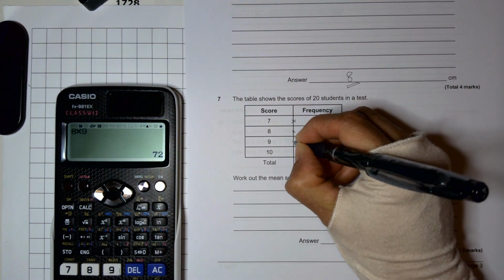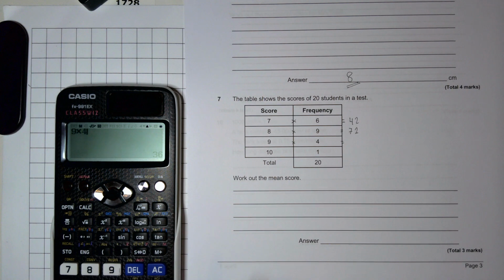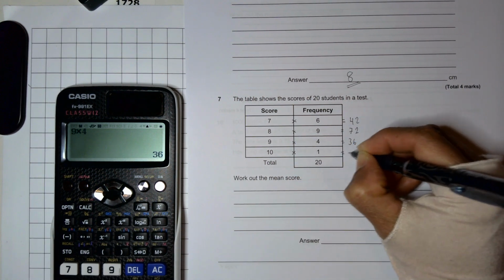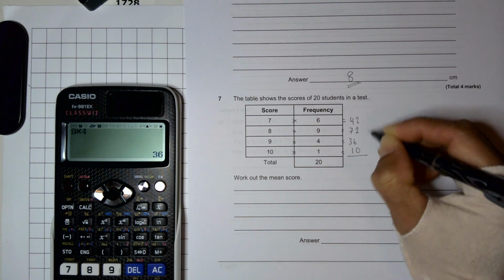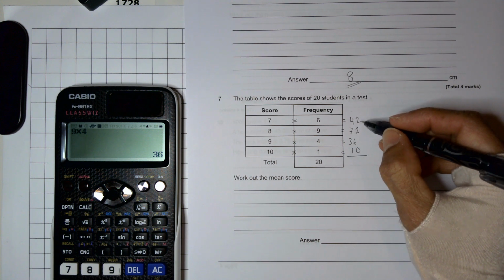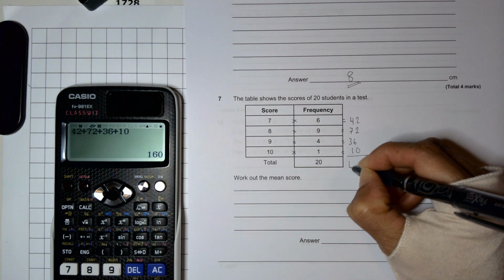Like for example, 9 times 4 is going to be 36, but you can just put it in to check, 36. And 1 times 10, well we all know what 1 times 10 is. Okay, so those are my totals, so I'm going to add those together to work out my total. Once again, you can put it into your calculator, or if you prefer to do it by hand, that's fine. So it comes out to 160 when I add those together.